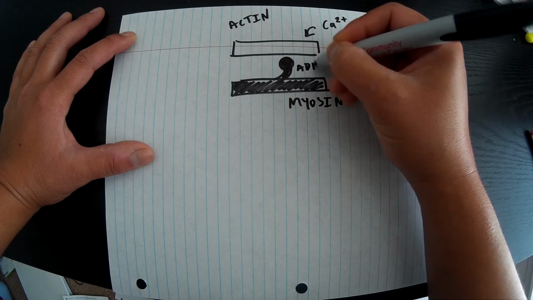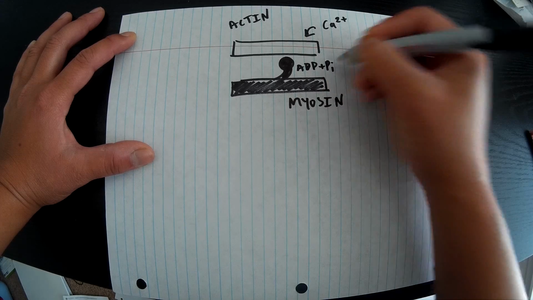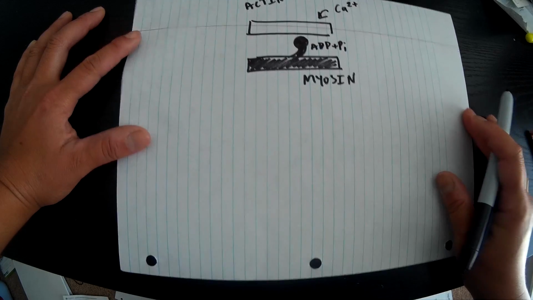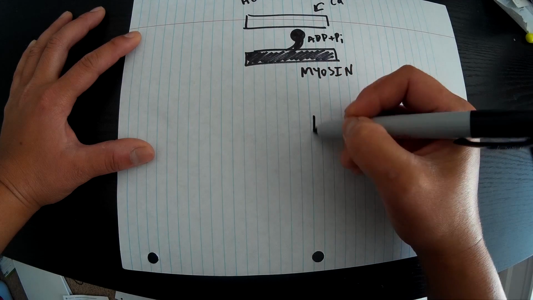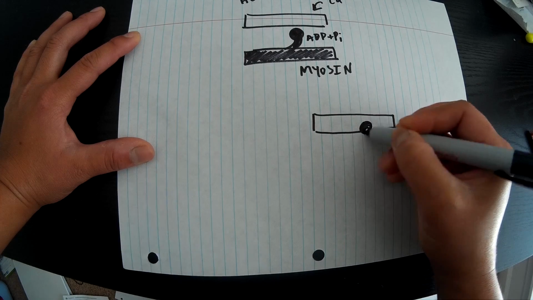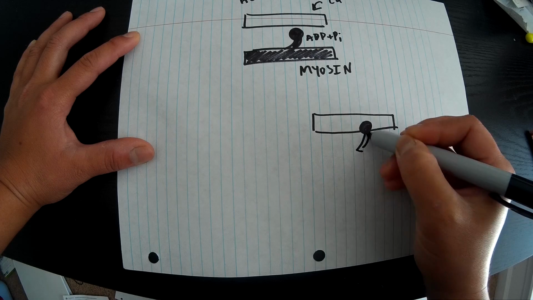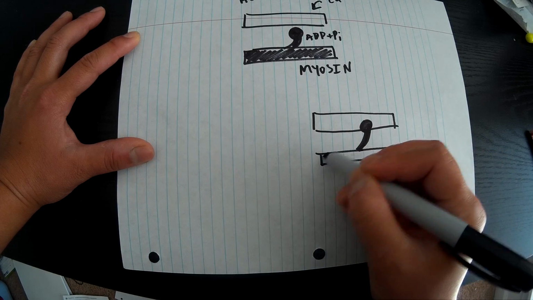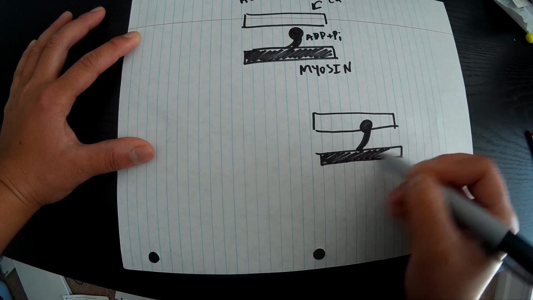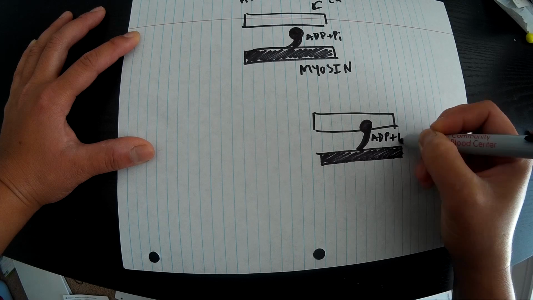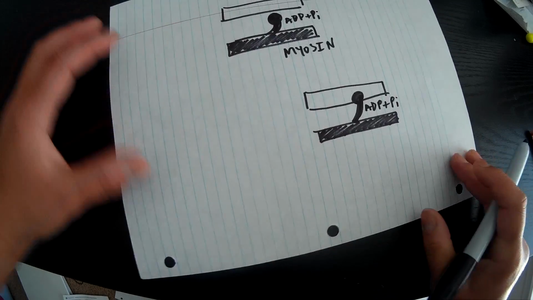So what happens is calcium attaches to troponin, which is like the buddy of tropomyosin. Now tropomyosin covers up the binding site for the myosin head. So if we think about it this way, calcium is the key, troponin is the person with the key, and then tropomyosin is the lock. So basically the key, calcium, is in the hand of troponin. Troponin unlocks tropomyosin to open up the binding sites, or open up the door for the binding sites here.